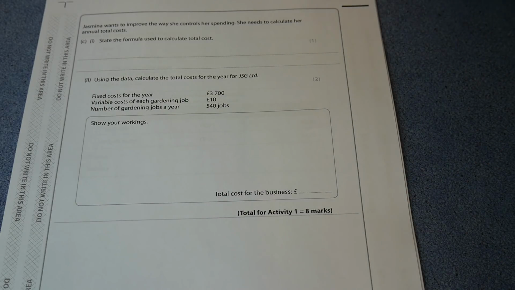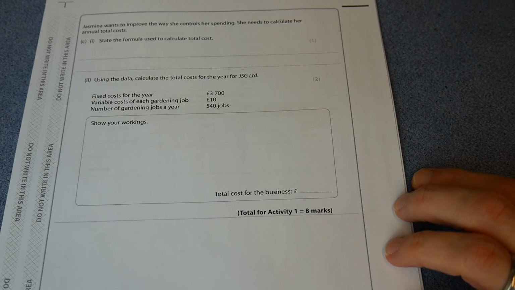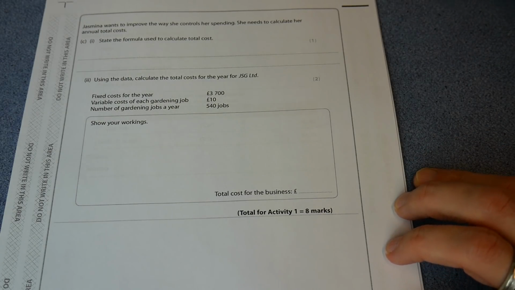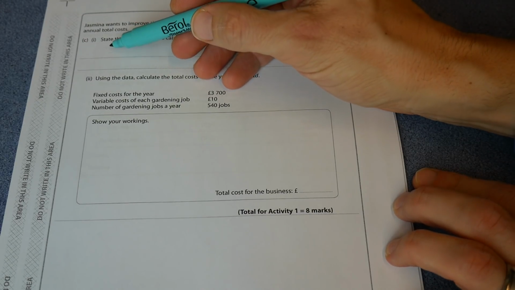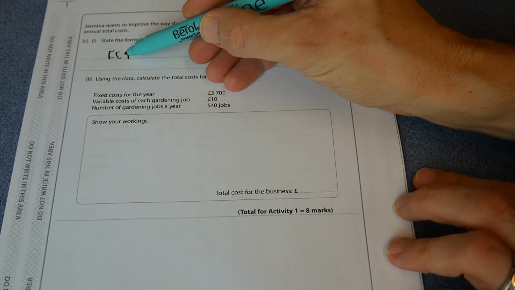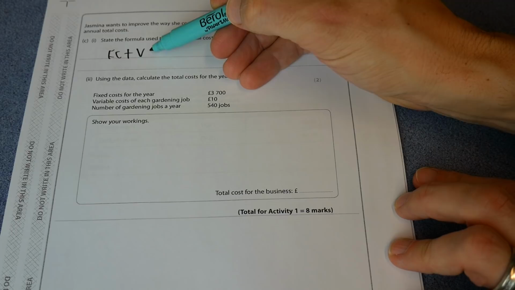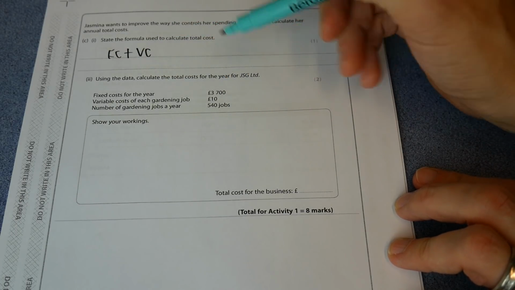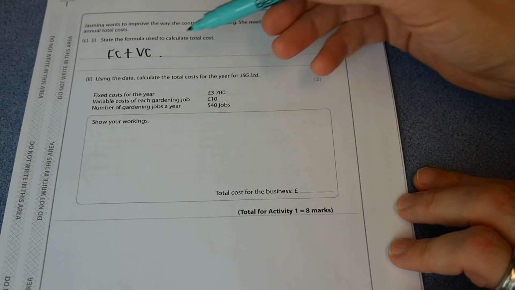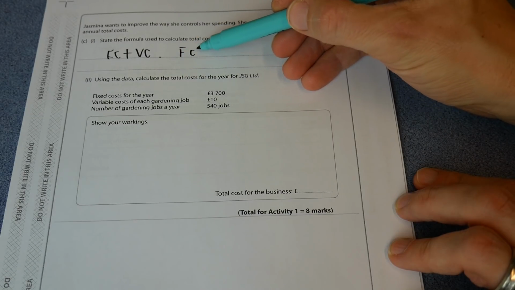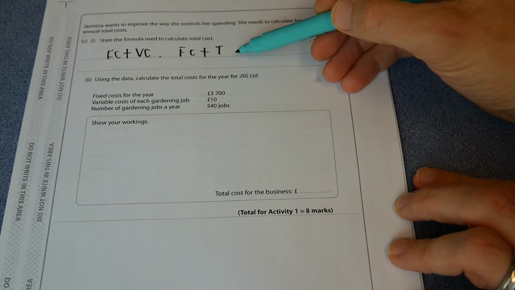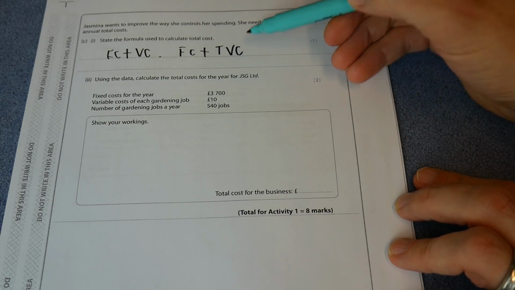Right, so Jasmeena wants to improve the way she controls her spending. Okay, fine. State the formula used to calculate the total cost. So the way in which you calculate total cost, well, there's a variety of ways that you could state it here. Most commonly you simply put fixed cost plus variable cost. But you've also got to remember, and you get a mark for that, that it's also fixed cost plus the total variable cost.